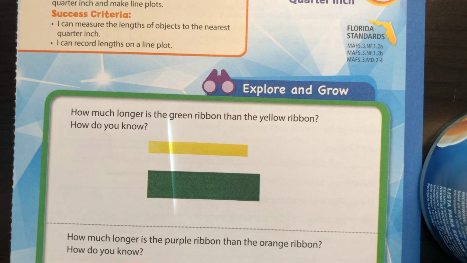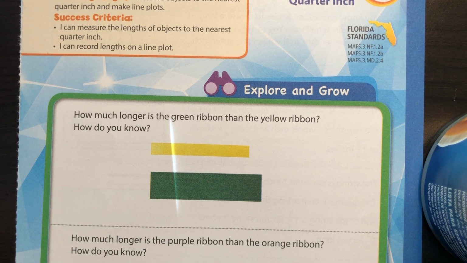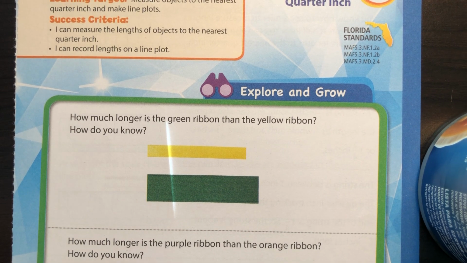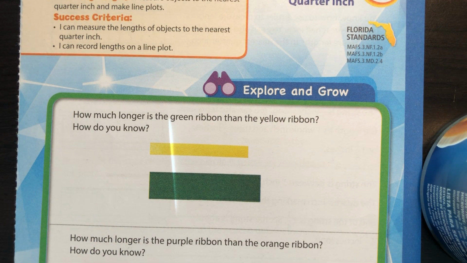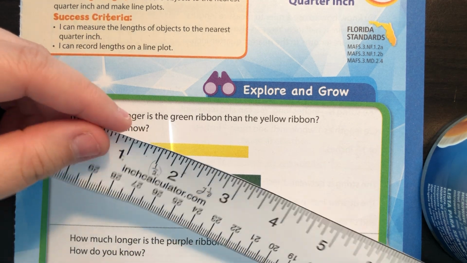Today, for third grade, we will be using our ruler again to measure different things for length. But this time, the difference will be that instead of going to a ½ inch, I'm going to go to an even more specific measurement than a ½ inch. Okay, so here is the ruler.